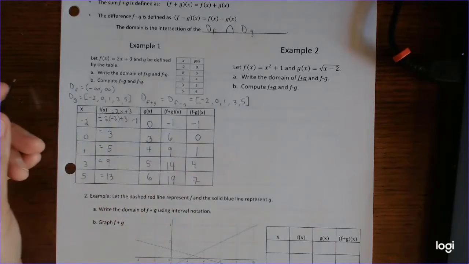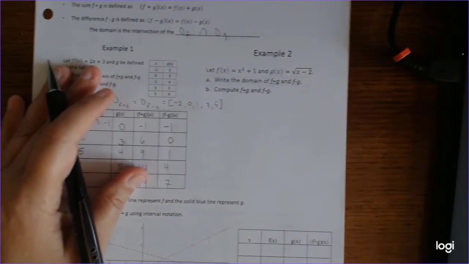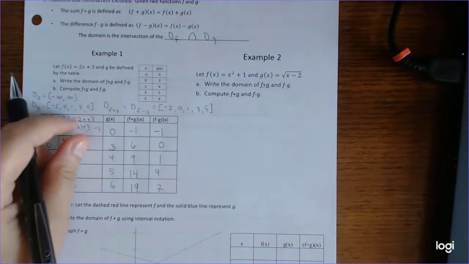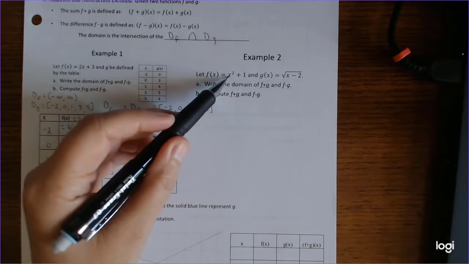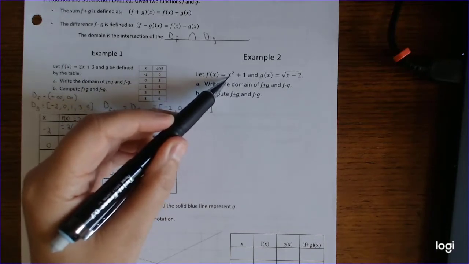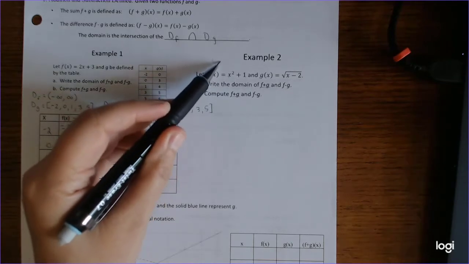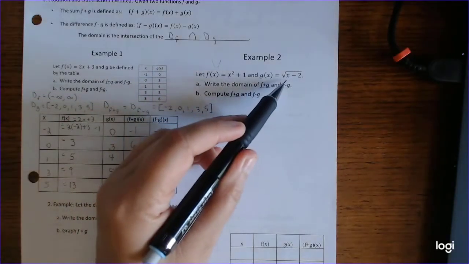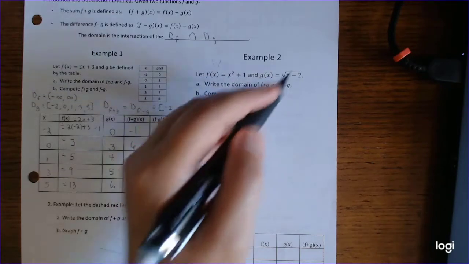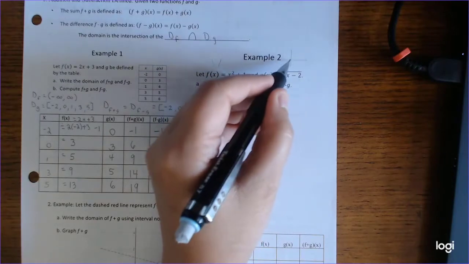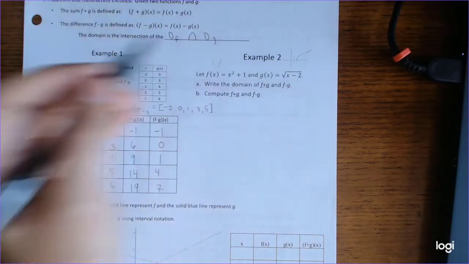Okay, so the next one, a little bit more what you would have. You're given two functions. f of x equals x squared plus 1, and it might help you to think, oh, that's a parabola, that's a quadratic. And g of x is a radical function. And notice that x is under a radical. This is an even index. There's going to be restrictions. This is what a radical function looks like.